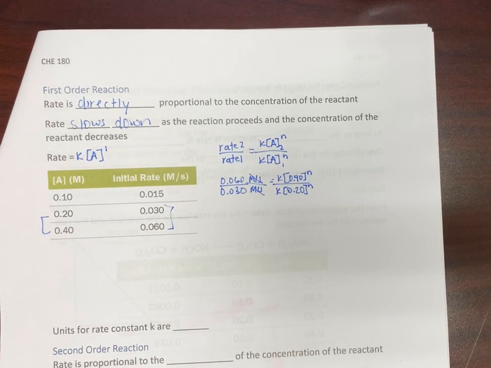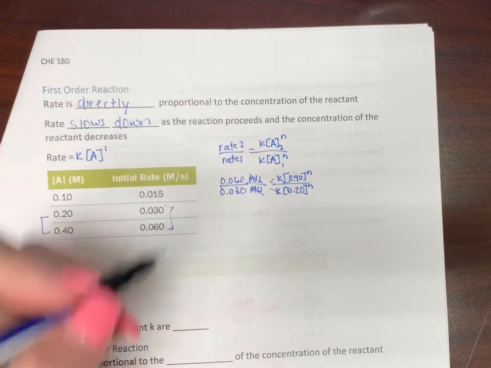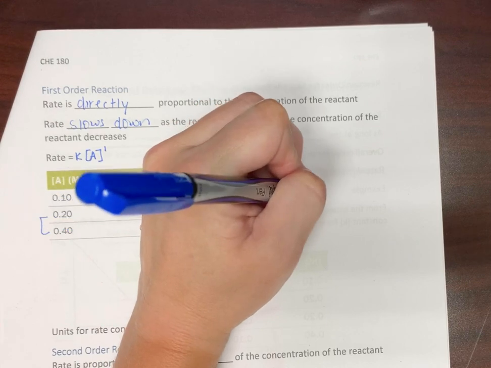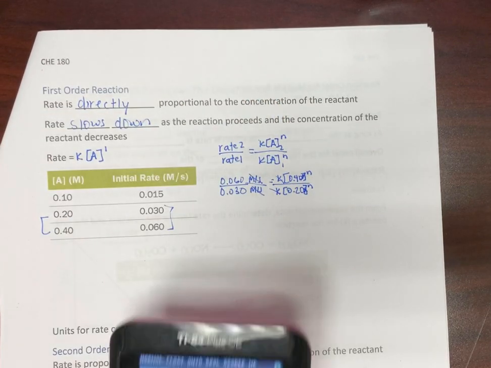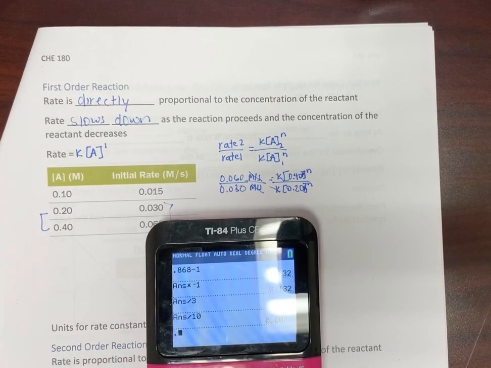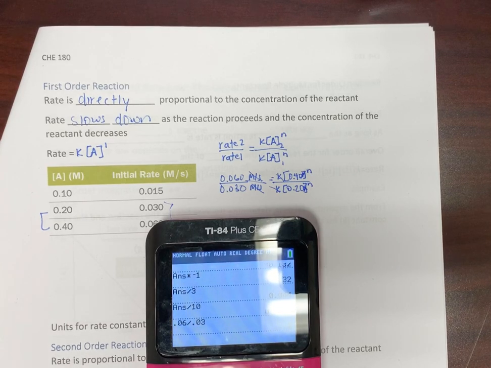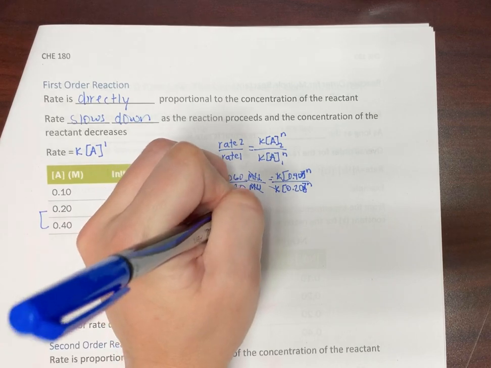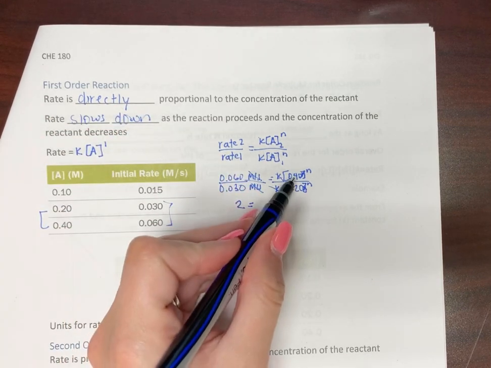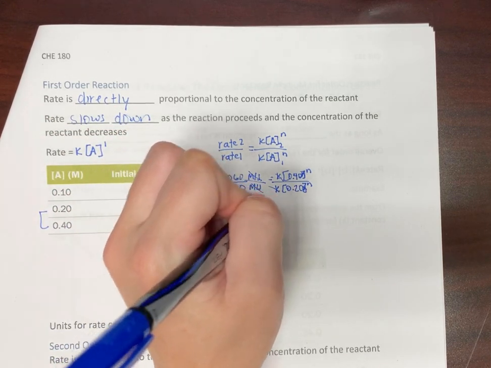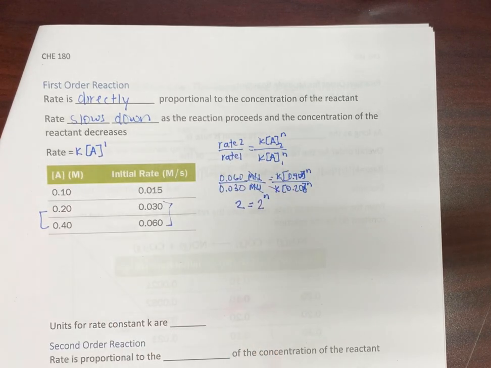Okay, so now here, units fall out, K falls out. That's a molarity, it's gone too. 0.06 divided by 0.03 is 2. You could probably see that, but just in case, I'm going to demonstrate it for you. So 0.4 divided by 0.2 is also 2, and then there's the exponent.